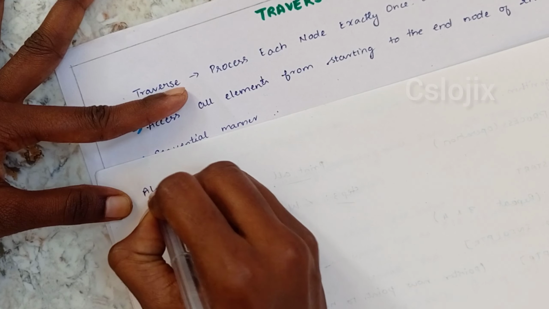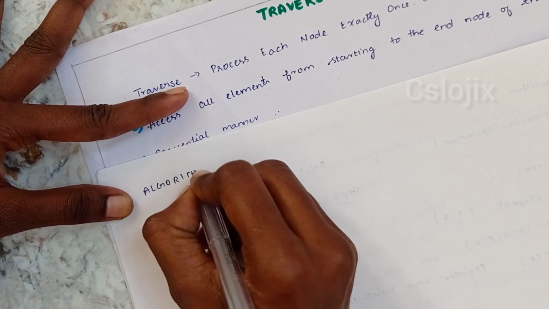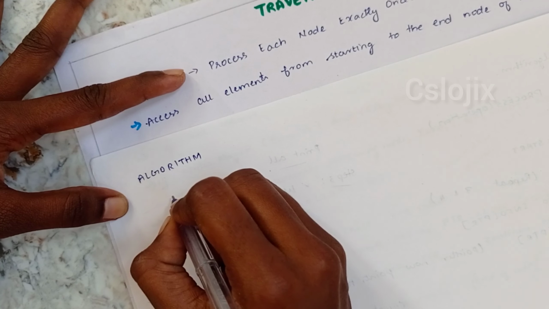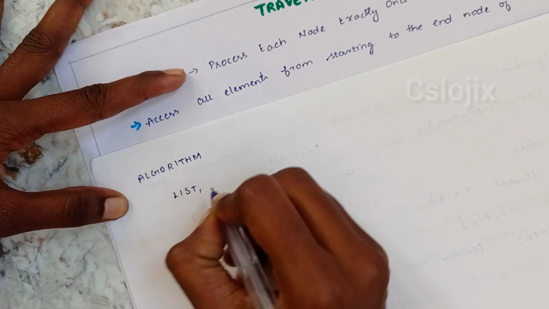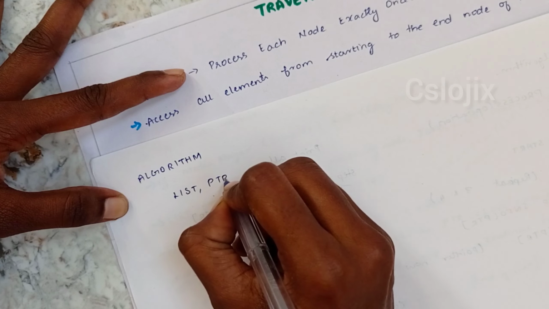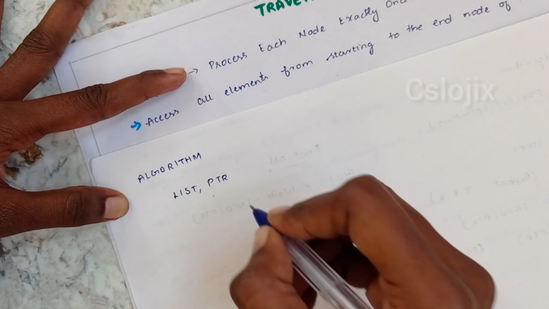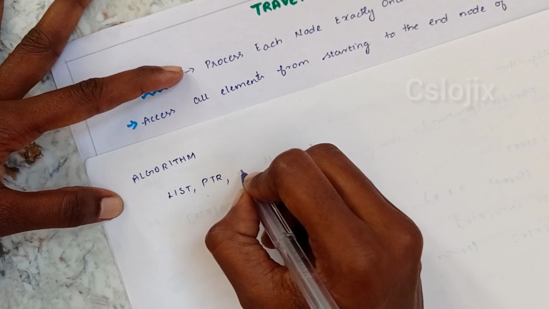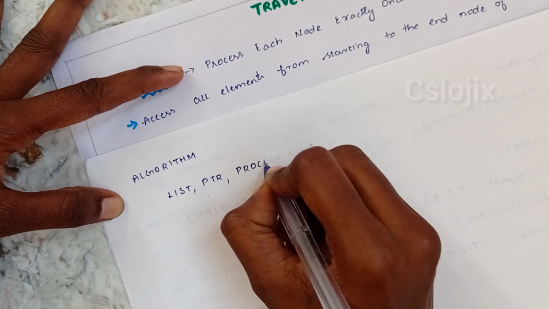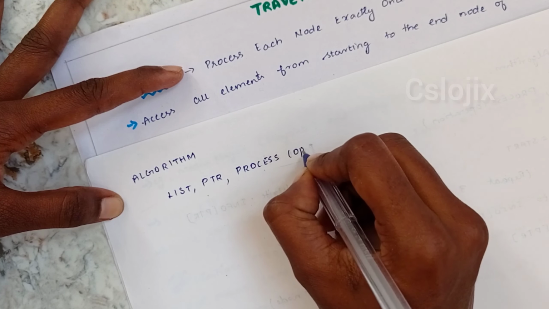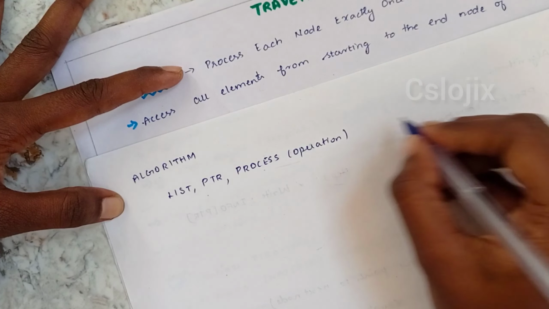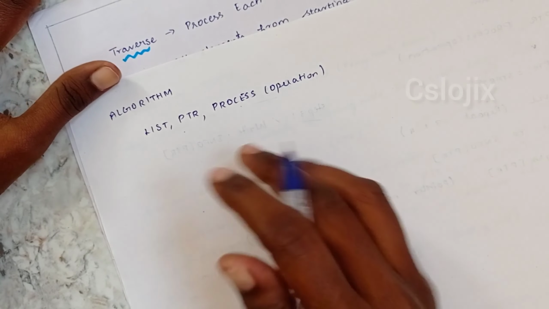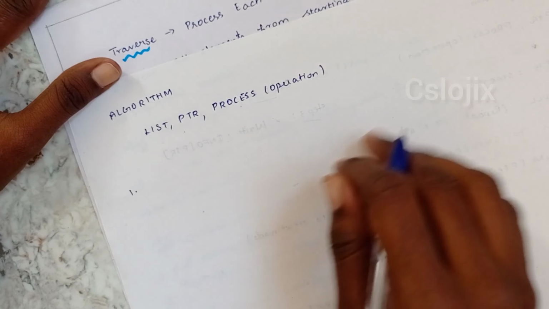We can start with the algorithm. For the algorithm, the things we are going to see are the list, which is the linked list, and the pointer. The pointer, as you know, is nothing but what points out the node which is currently processing, and the operation we are going to do here is process. So the operation here is process. That's about the basic thing. Okay, so we'll move into the steps.